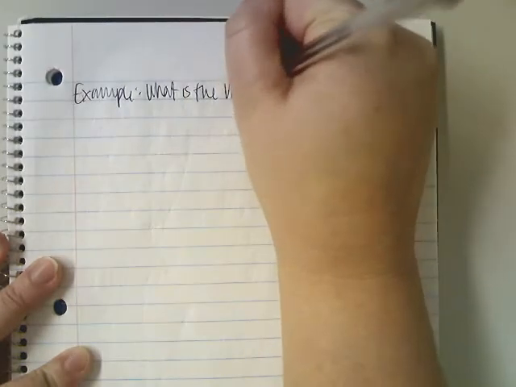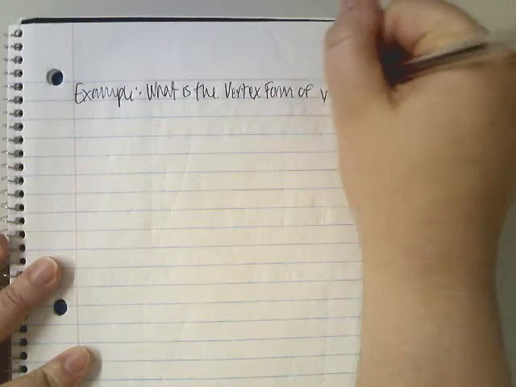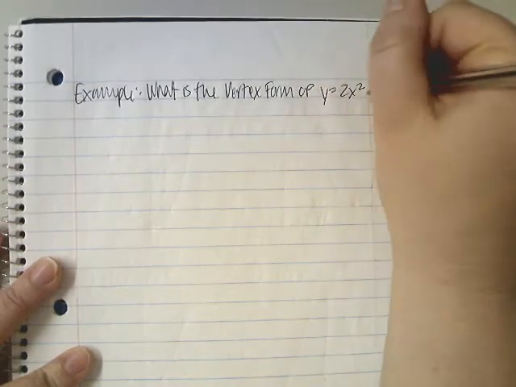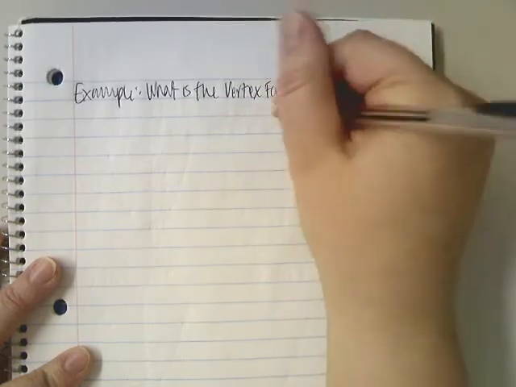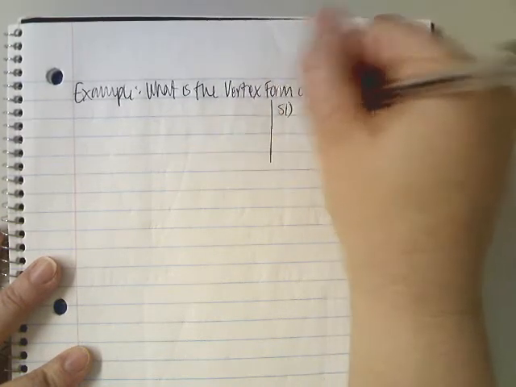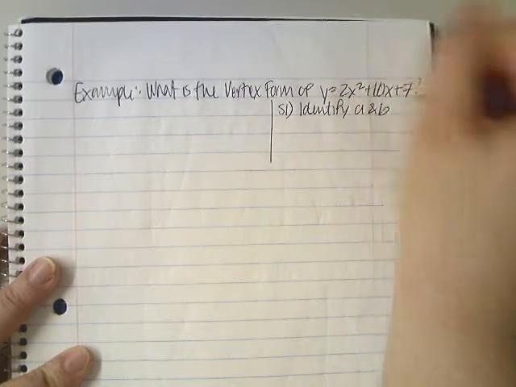So in our example, I want us to determine what is the vertex form of y equals 2x squared plus 10x plus 7. And so to do that, step 1, I'm going to identify a and b from standard form.